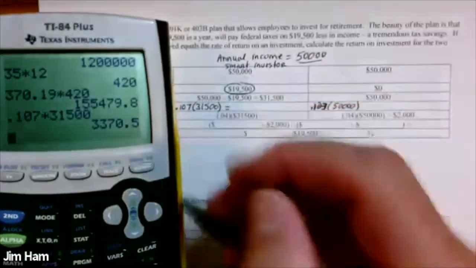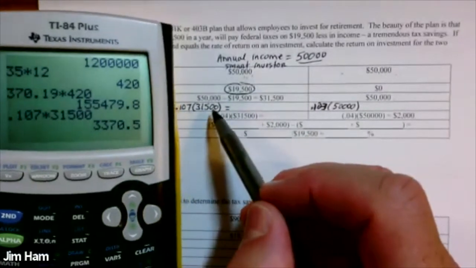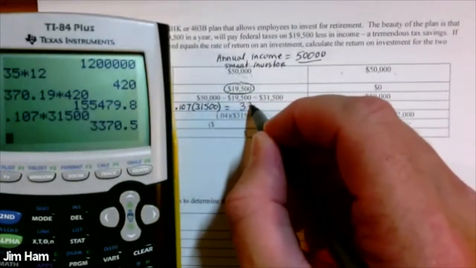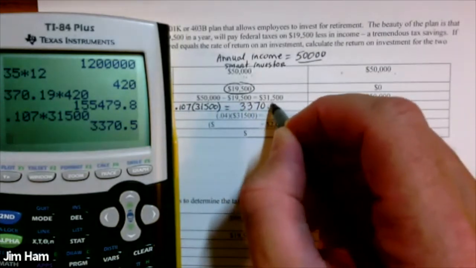Okay, so 10.7% of the $31,000 is $3,370.50.